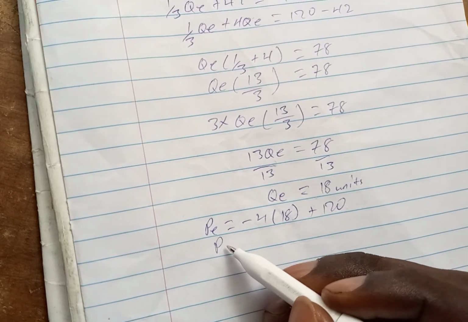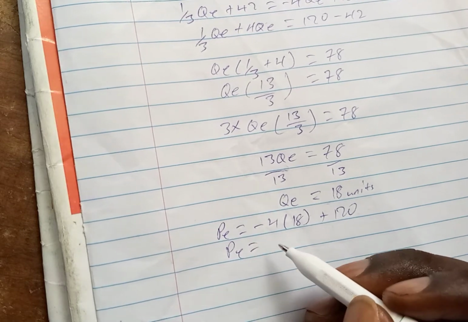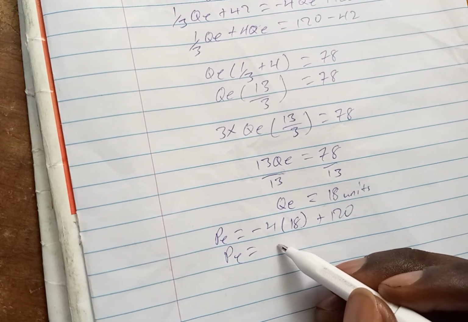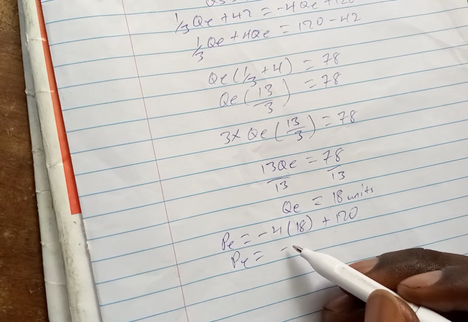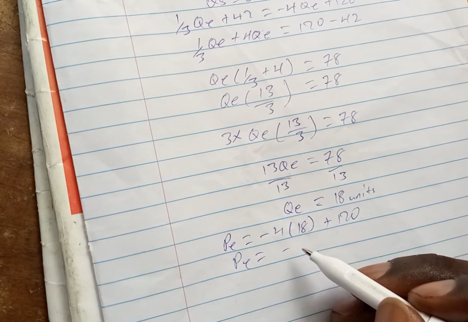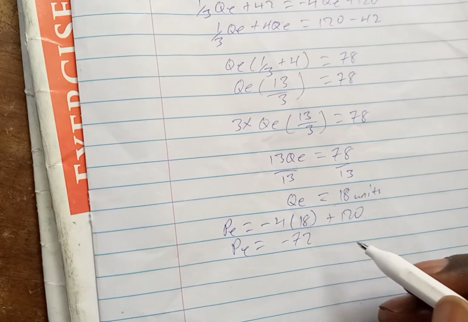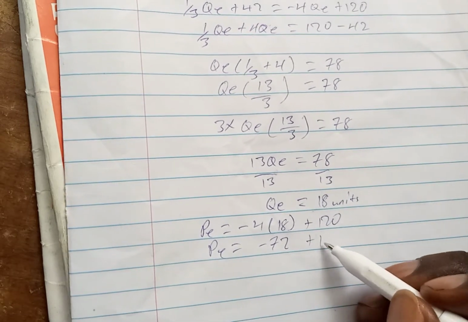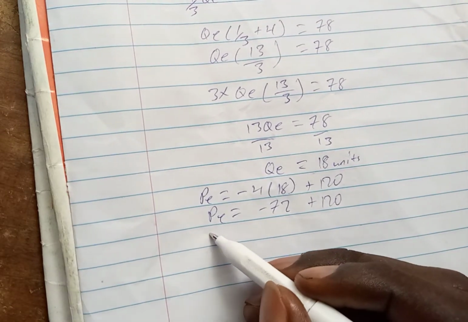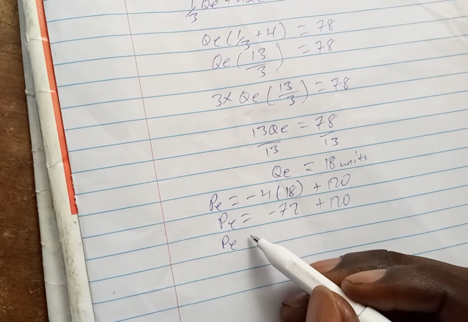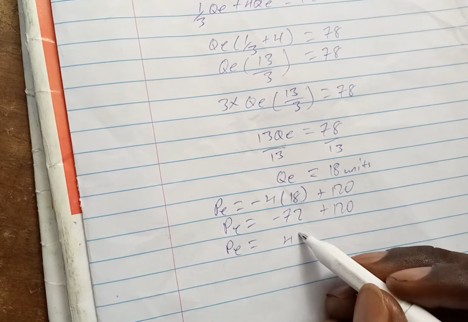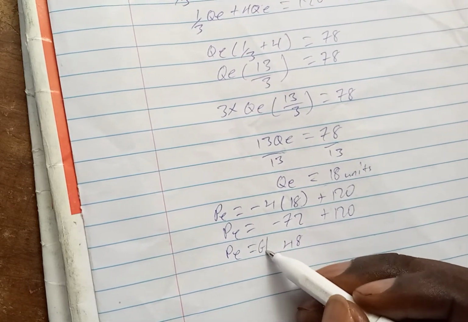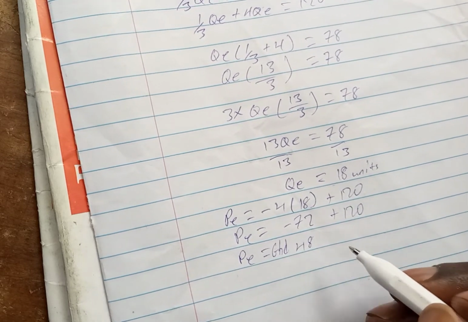So we're having the equilibrium price equals negative 72 plus 120, and the equilibrium price will be 48.